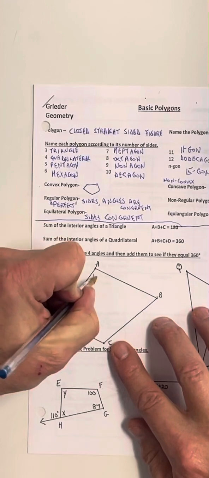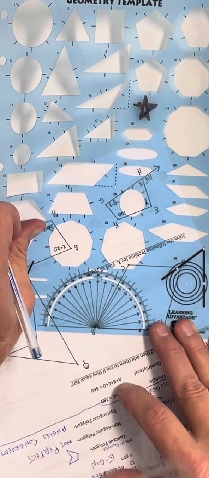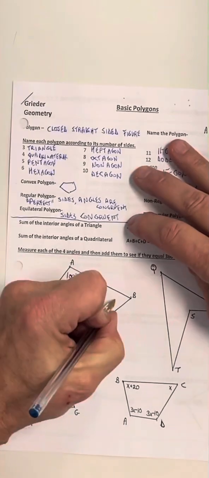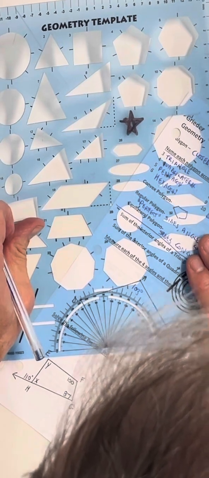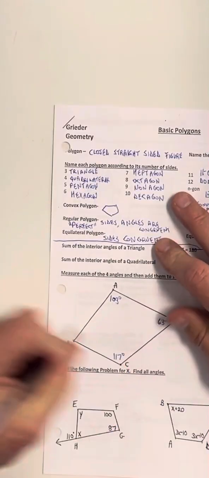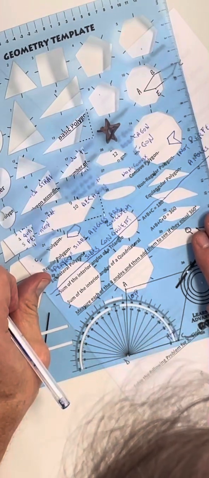I got about 103. About 63. 117. And about 76.